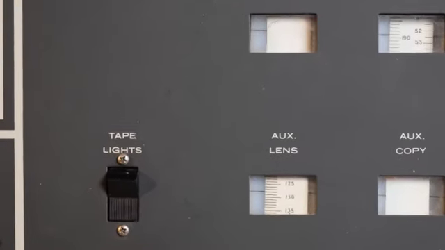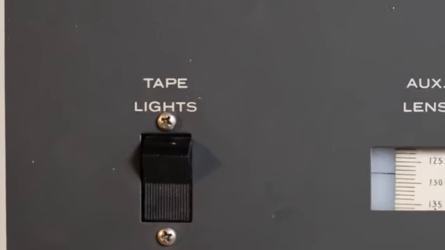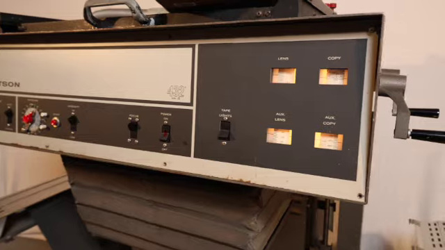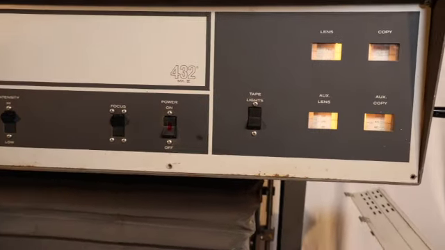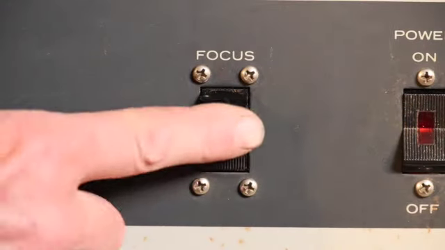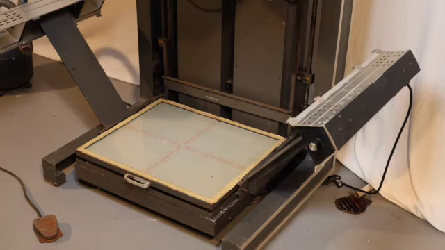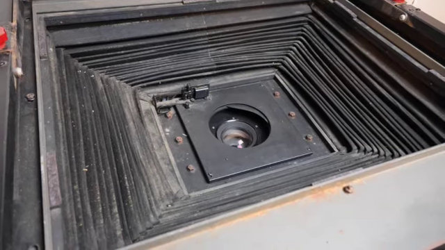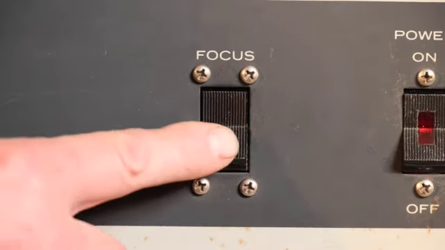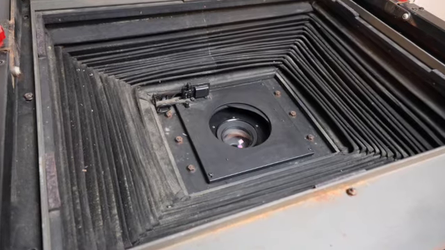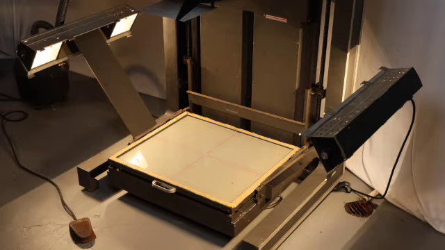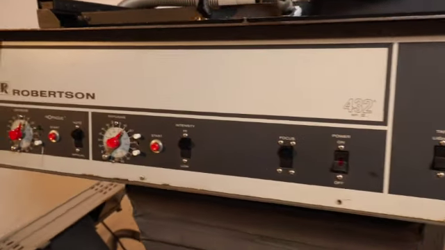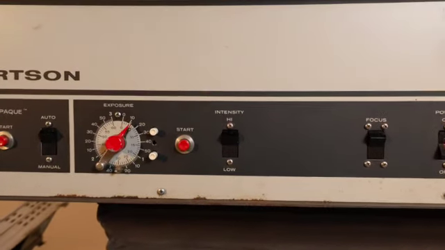To the left of the position tapes is a switch for lights behind the position tapes. Next is the master power switch and a switch for focusing the camera. The focus switch turns on the copy lights and opens the shutter. The next switch is to select the intensity of the top copy lighting.